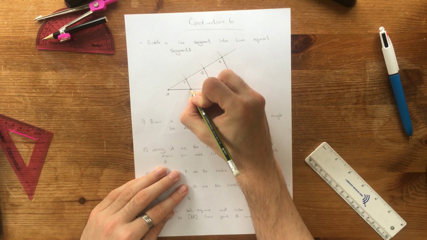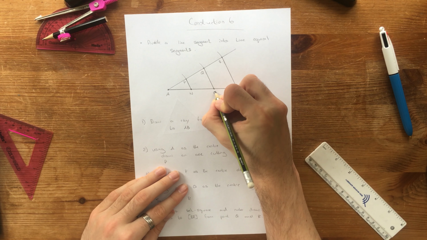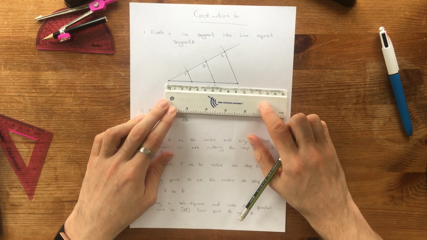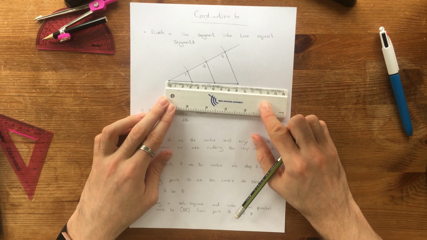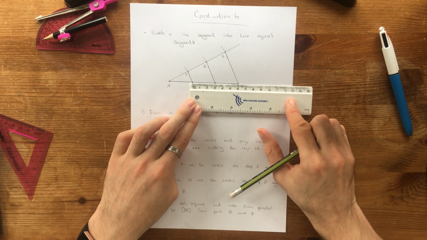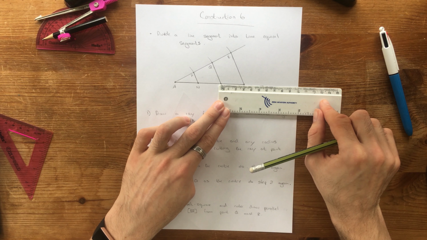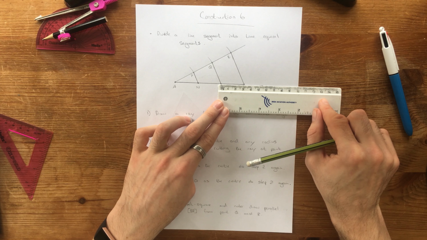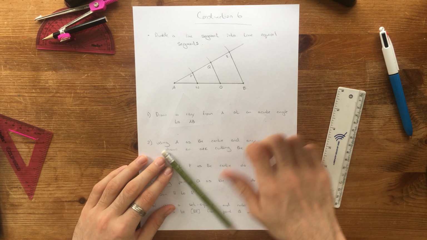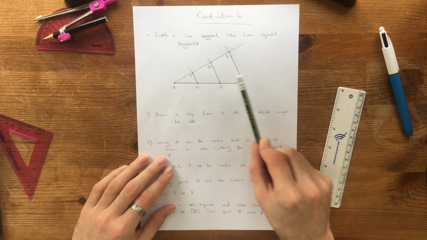So I'm going to call this point N, and this one O. Okay, so let's just test it out to make sure that we've not gone wrong somewhere. So A to N is 3 centimeters, as you can see. N to O is also 3 centimeters, and O to B is also 3 centimeters. So what we've done there is we divided a line segment AB into 3 equal segments, 3 centimeters in each.